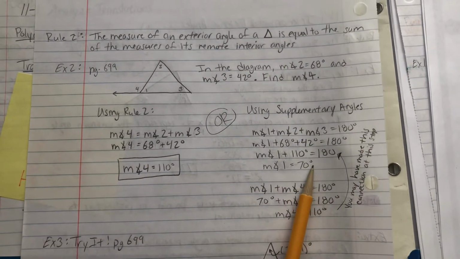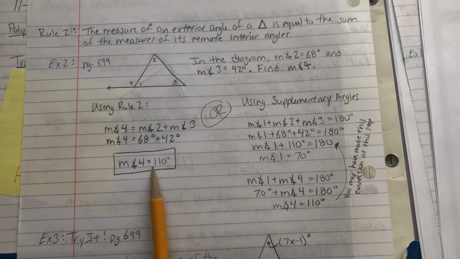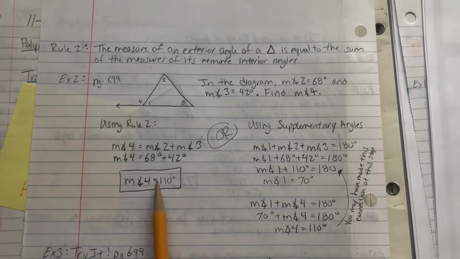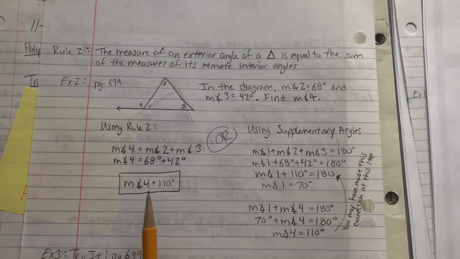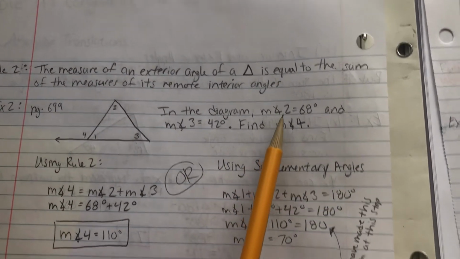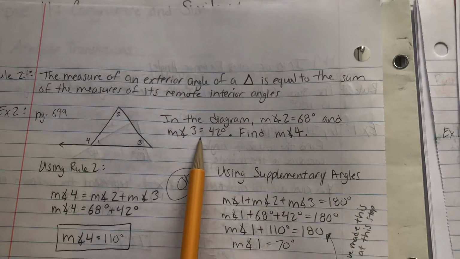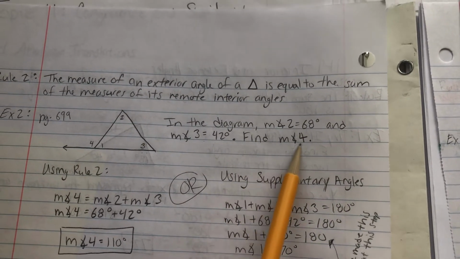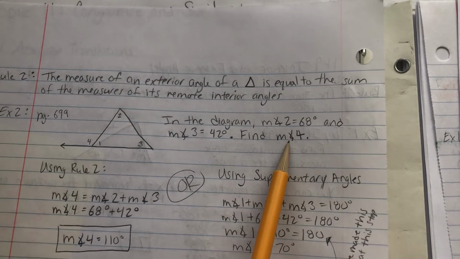And if you don't take time to memorize that rule, as you can see here in example 2, I'm about to explain two ways to get to an answer. Rule 2 that we just went over is going to be much less work. So let's take a look. In the diagram, the measure of angle 2 is 68 degrees and the measure of angle 3 is 42 degrees.